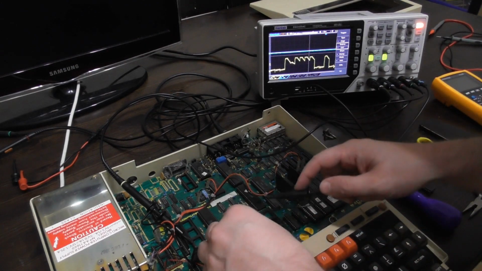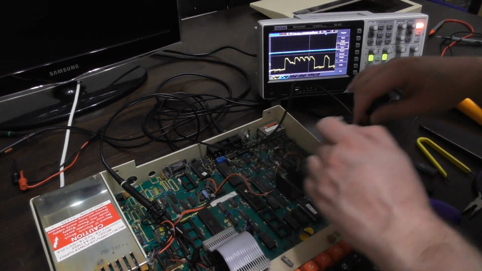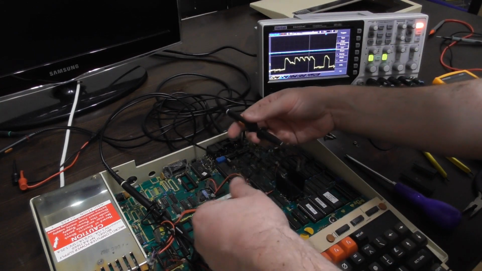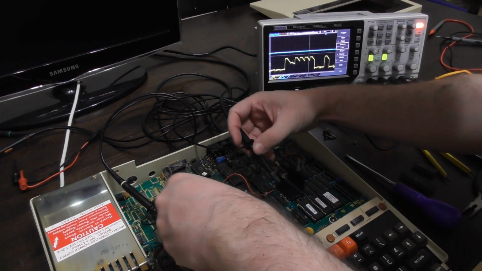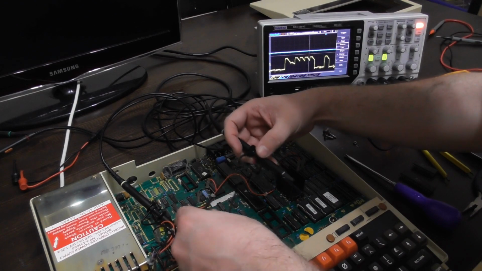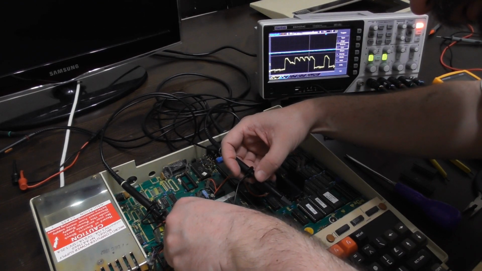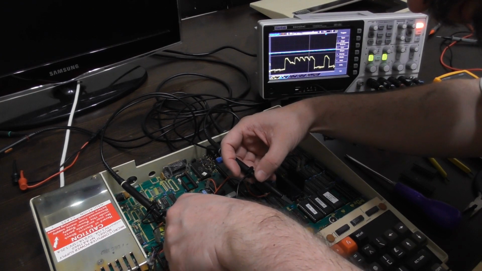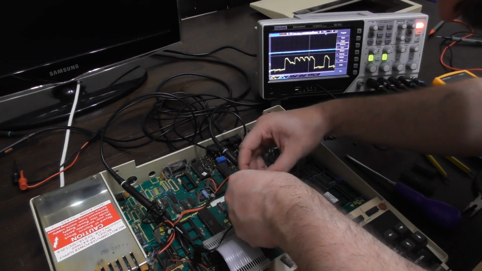So, how am I going to get this in? Somehow I want to use the same ground and not pull them all out.